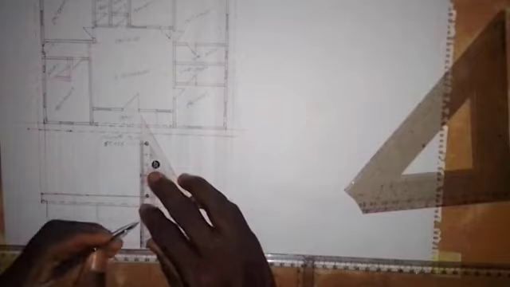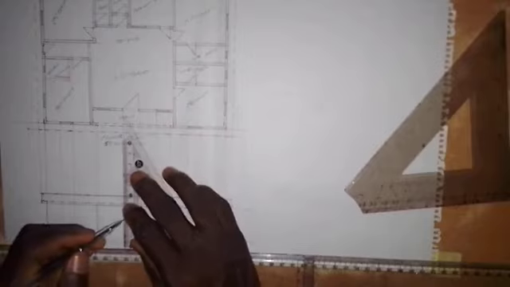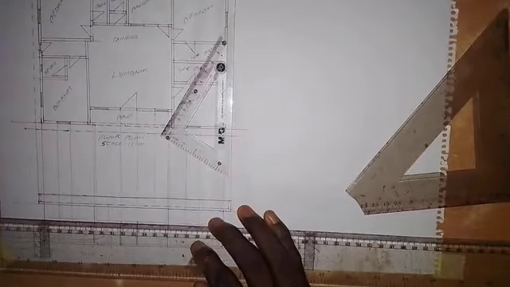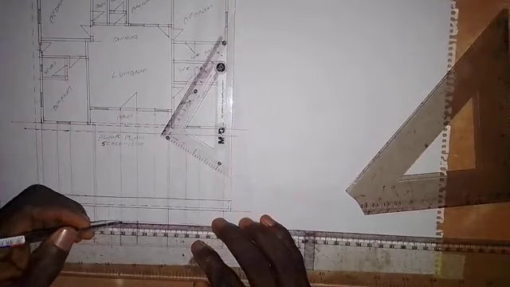So I don't normally measure that. Draw this line like this, and then draw this. Come out a bit. So draw this line. So we are giving it a frame. Okay, that's the door that we are working on. So here also we draw this line, to give the door a frame.